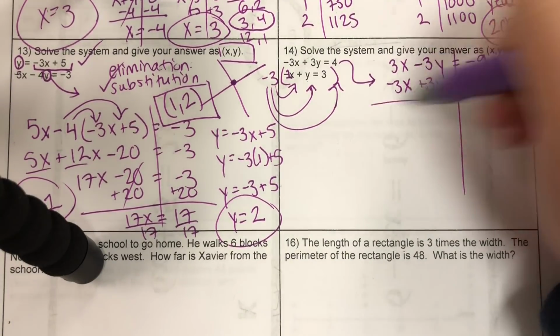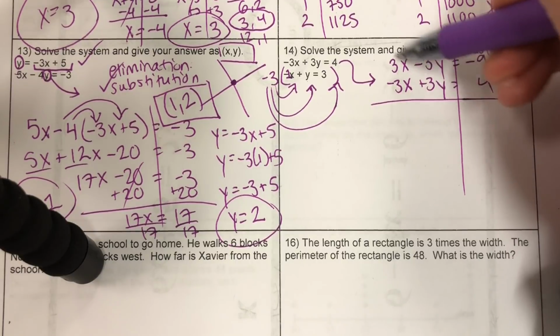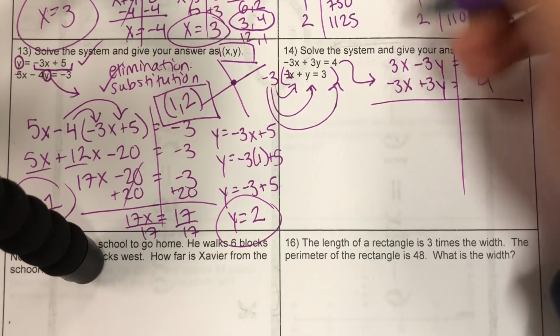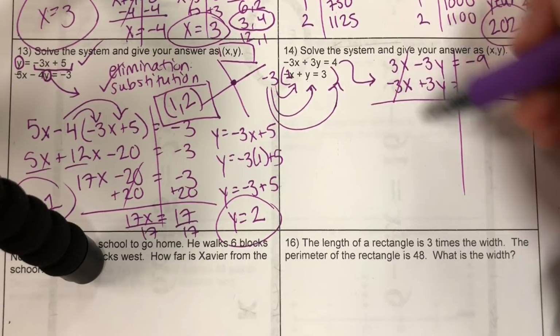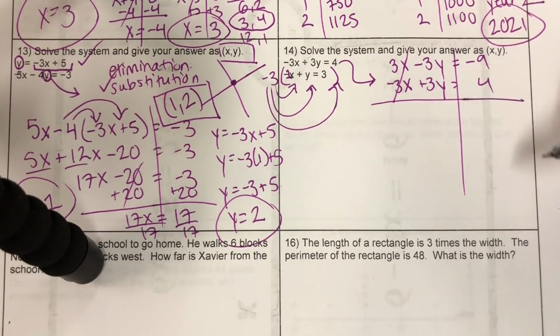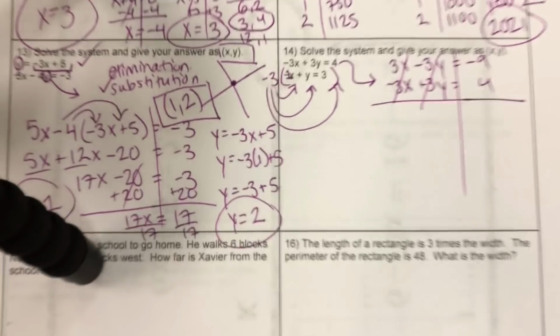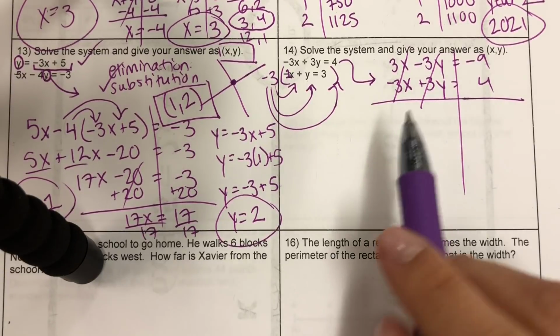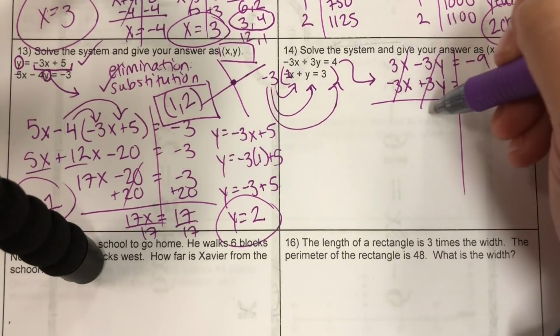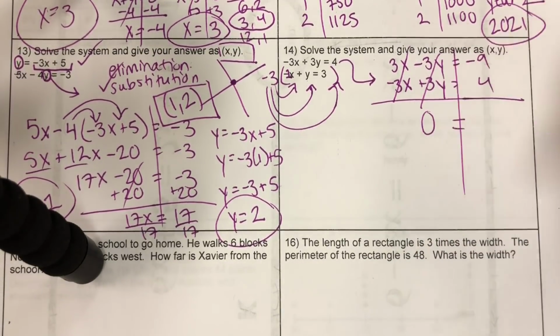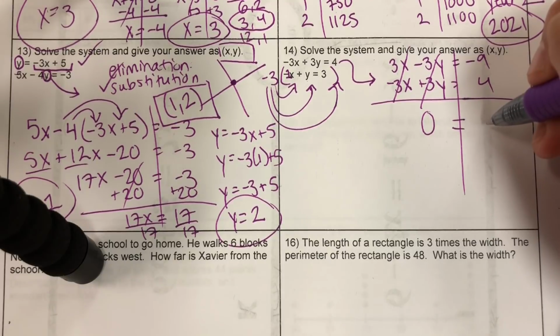Negative 3 plus positive 3, so 3x minus 3x, they cancel. And this is unique too because negative 3y and positive 3y will also cancel. So what is left on this side? If these cancel and these cancel, the number is actually just 0. On this side, I have negative 9 and I'm adding 4. That's going to be negative 9 plus 4, which is negative 5.